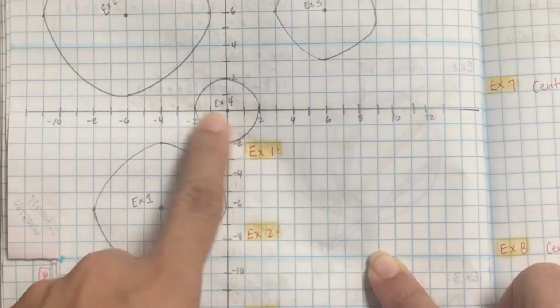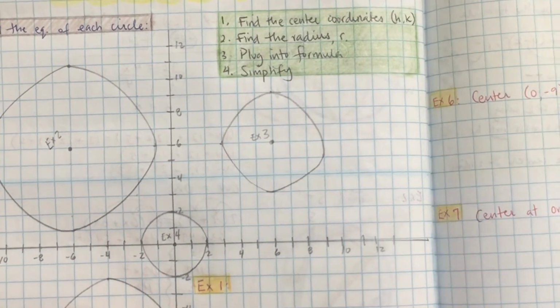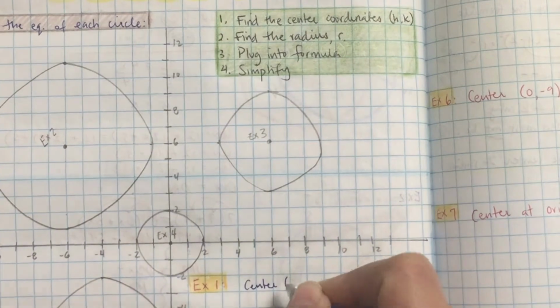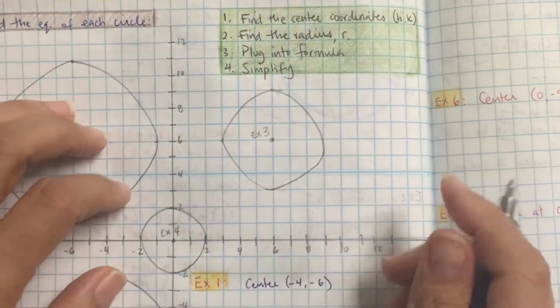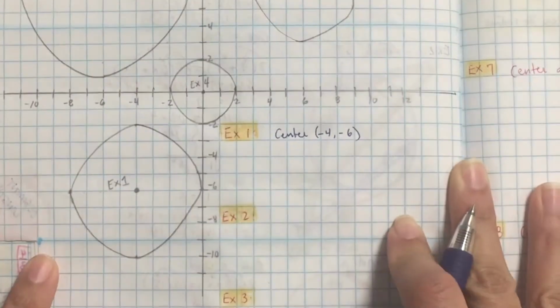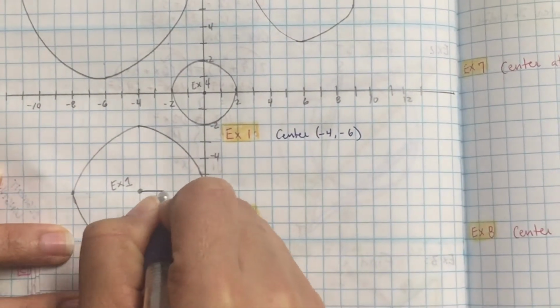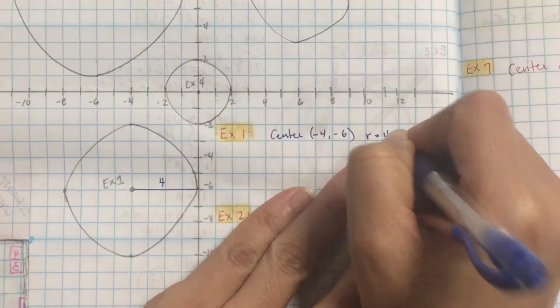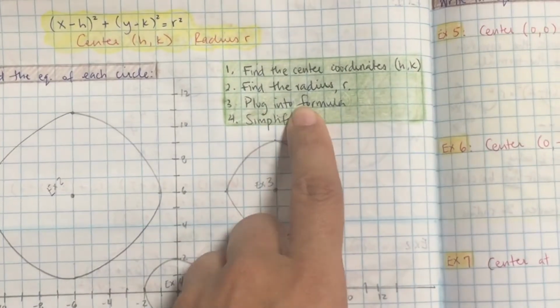So example 1, what's that center? -4, -6. So write that down. For example 1, the center is -4, -6. This is a listening trick. Color in the word center. Find the radius r. So pick from the center to the circle. How many is that? That's 4. And you can do it up, down, left, or right.